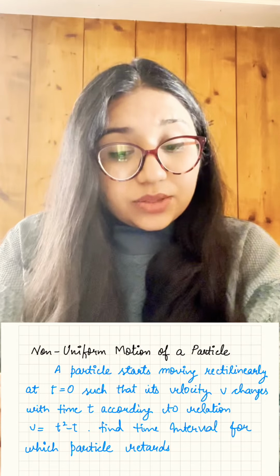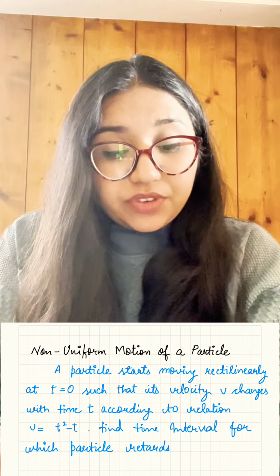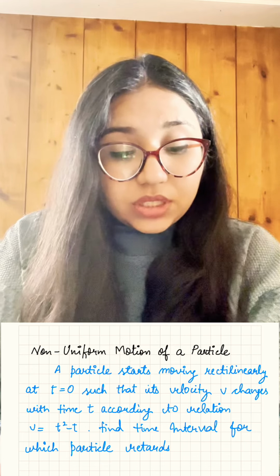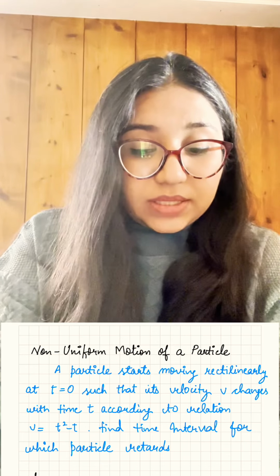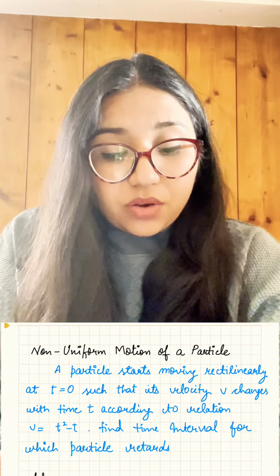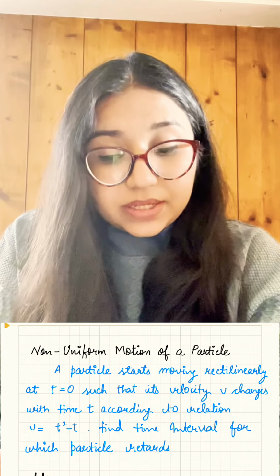non-uniform motion. So the problem is: a particle starts moving rectilinearly at t equals 0, such that its velocity v changes with time t according to the relation v equals t square minus t. Find the time interval for which the particle retards. So in this question, basically, we have to find the time interval in which the particle retards.